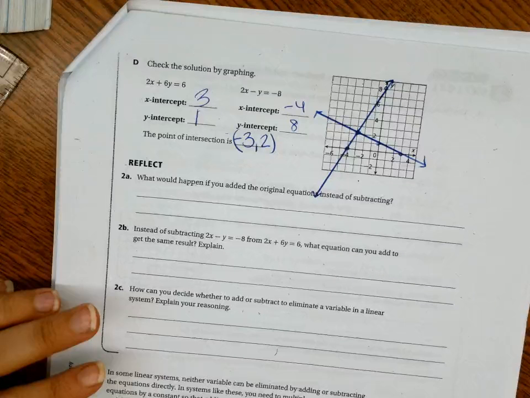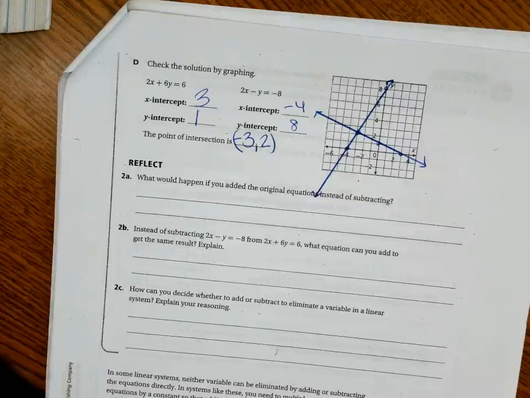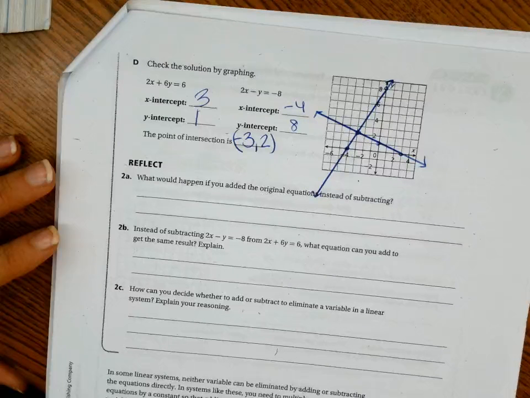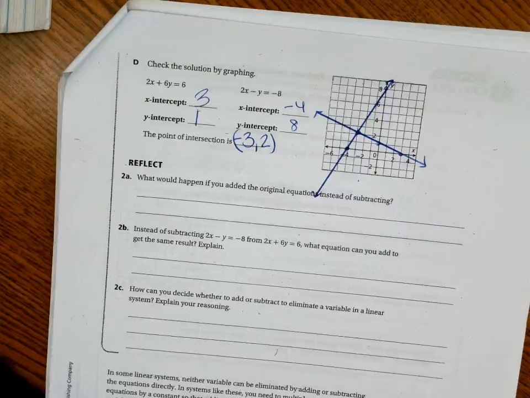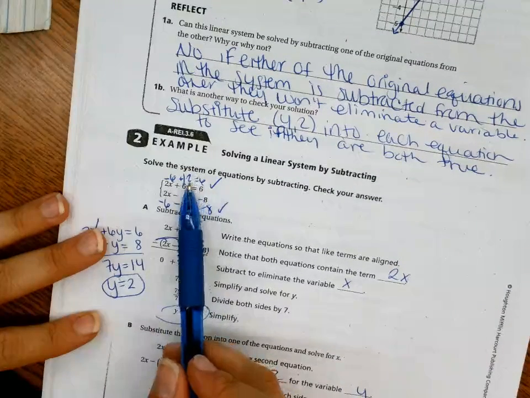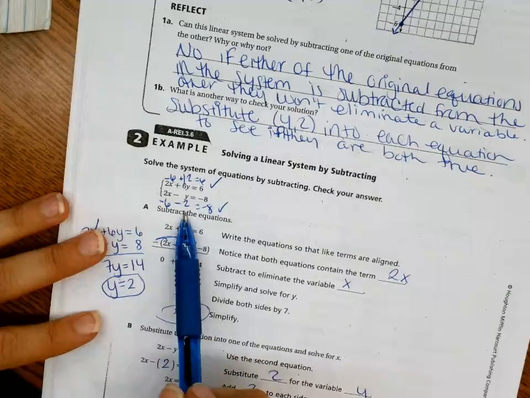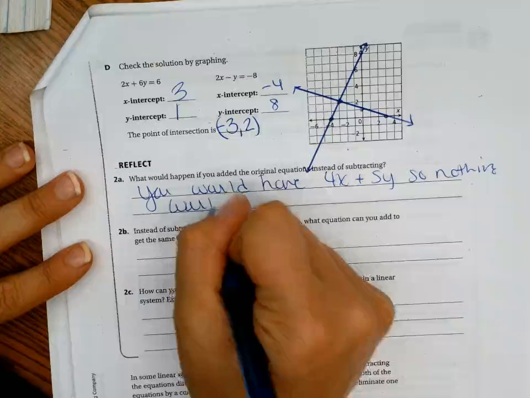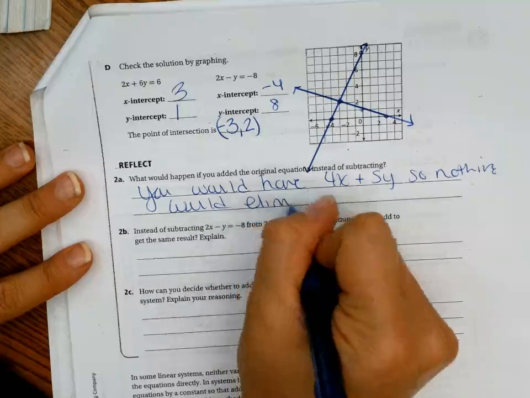What would happen if you added the original equations instead of subtracting? If you added them, you would have 4x plus 5y. Nothing would eliminate. You would have 4x plus 5y, so nothing would eliminate.